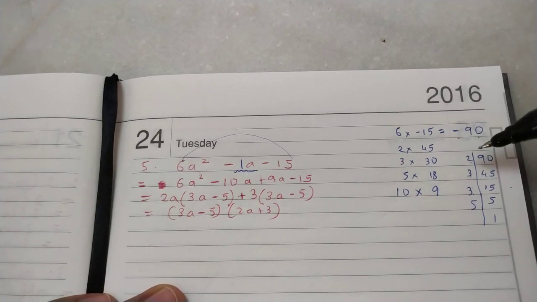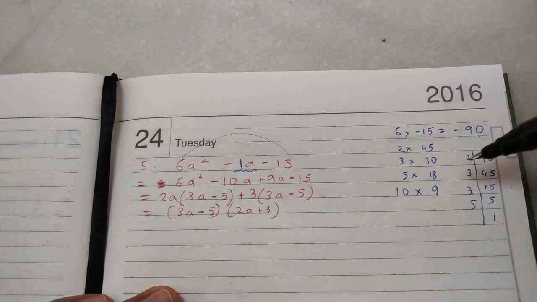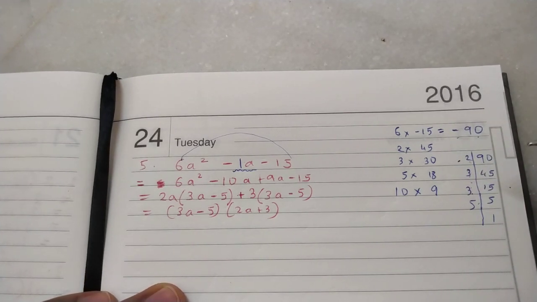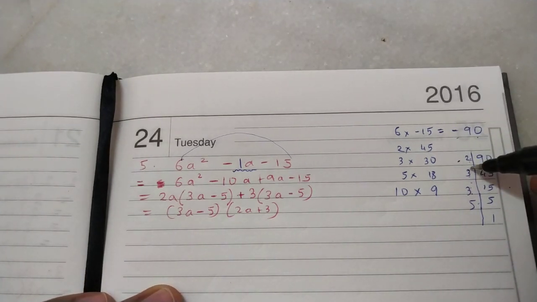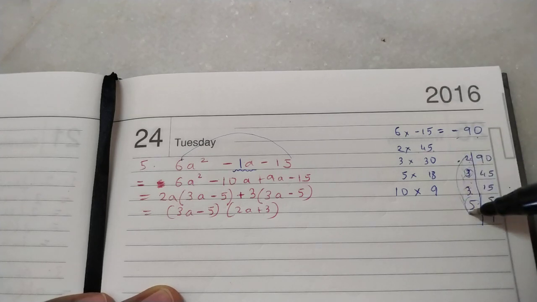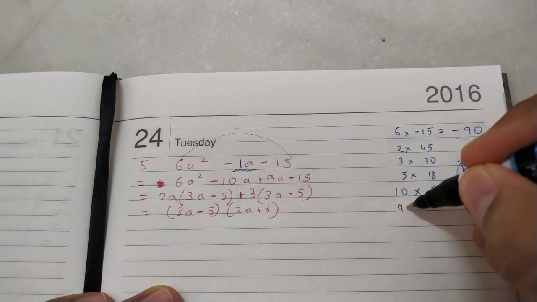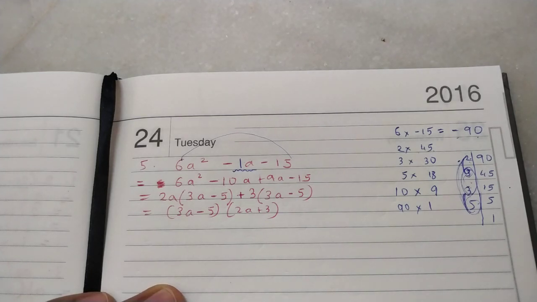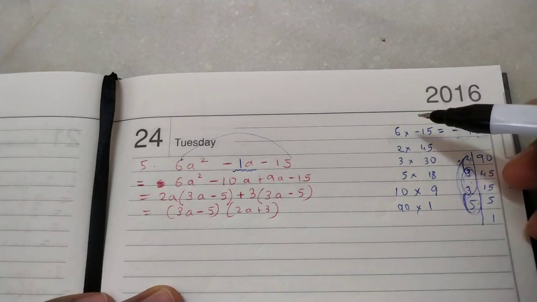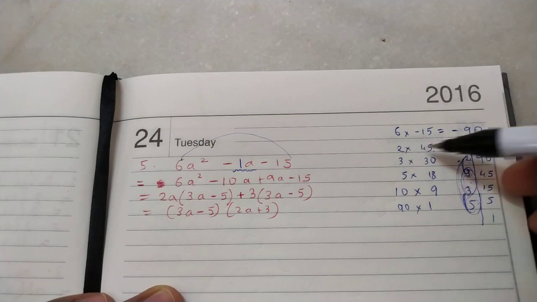For 90, first I wrote all the prime factors, 2, 3, 3, 5, and now I'm checking out the various possibilities here. 2 multiplied by 45 will give me 90, 3 multiplied by 30, 5 multiplied by 18, 10 multiplied by 9, 6 multiplied by 15, and also 90 into 1, of course. So these are the various possibilities which will give me 90 on multiplication.